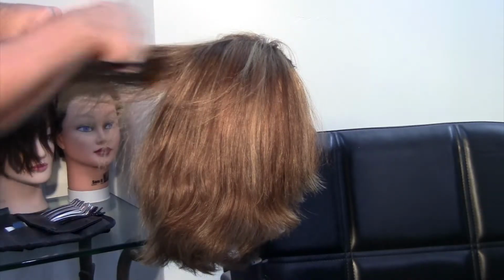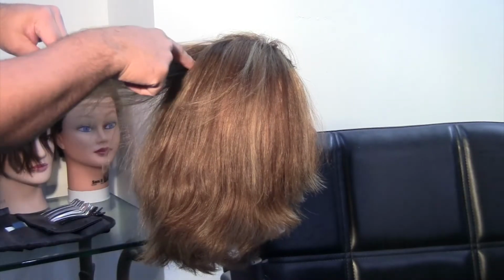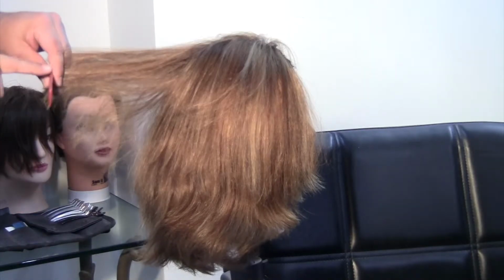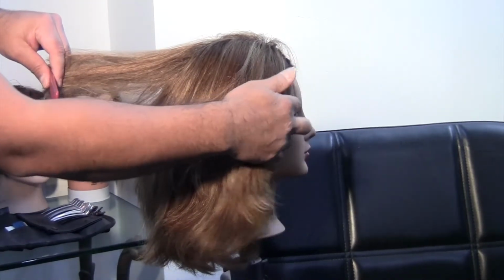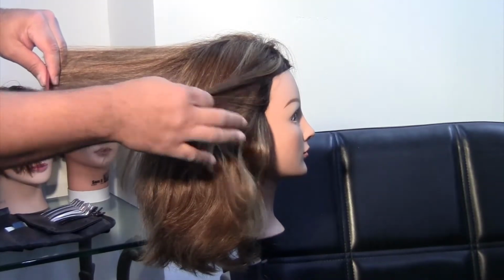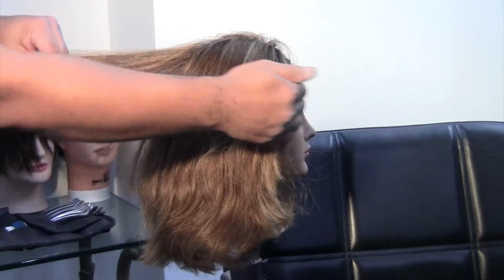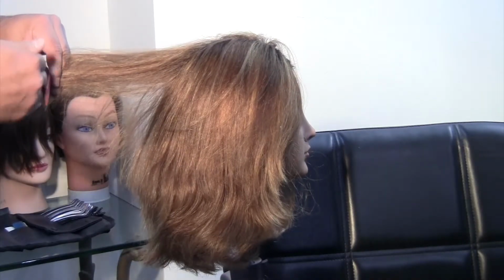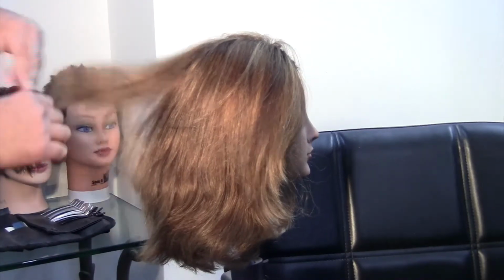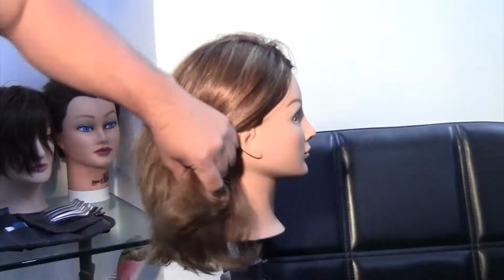Okay, so again, this is the shortest layer because it only had to travel from the back of the head to the comb. This hair up here at the front is the longest layer because it had to travel all the way from the front back to the comb. But all hair matches this plane right here where the comb is, okay? So now we start to frame the face.